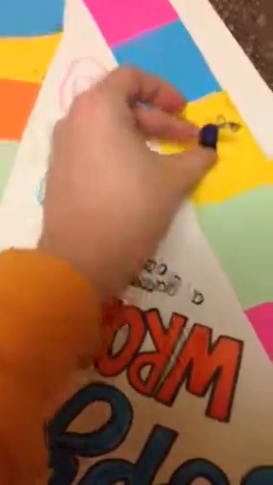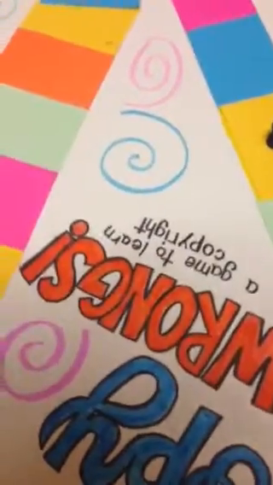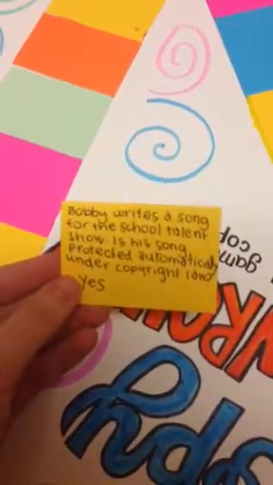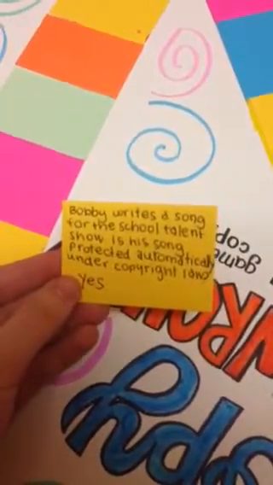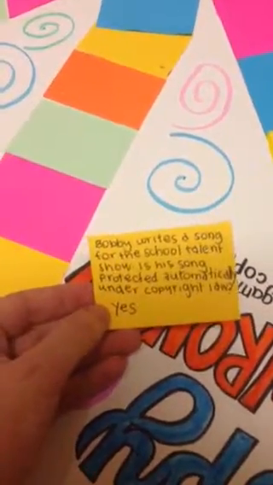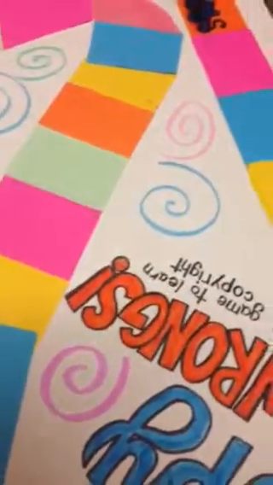Roll another dice. Let's say I get the yellow. The yellow gives students an example scenario. So on this card it says, Bobby writes a song for the school talent show. Is his song protected automatically under copyright law? The answer is yes, because the video the students watched earlier in the lesson plan states that once something is created, it doesn't have to be certifiably copyrighted to have artistic intent and be artistic property. So it's an example scenario, which gives students the chance to directly apply some of the information they've learned.